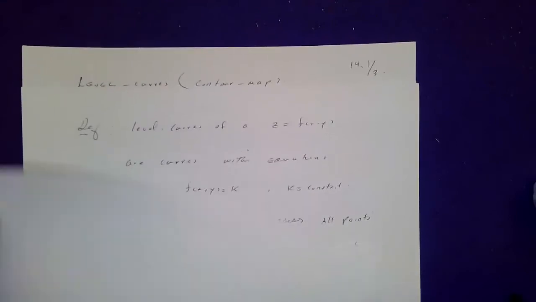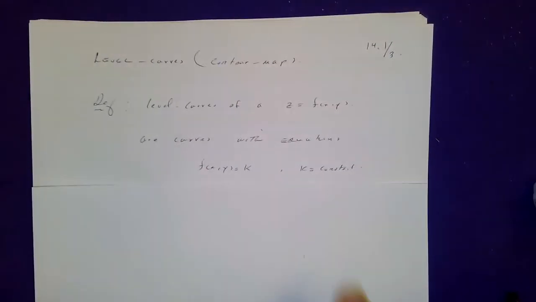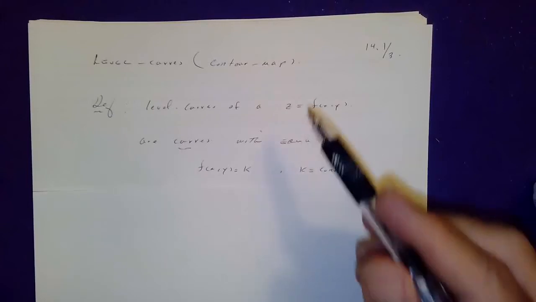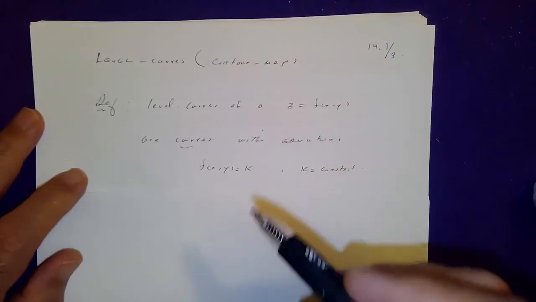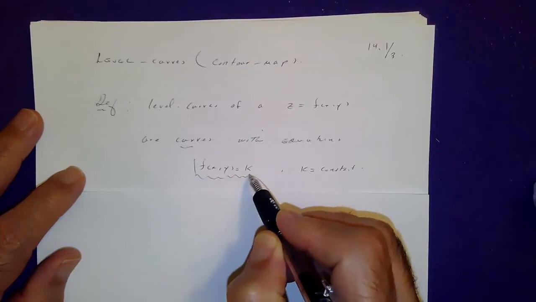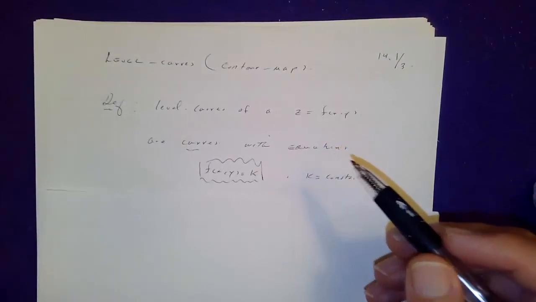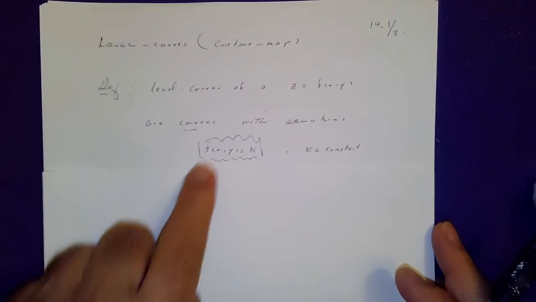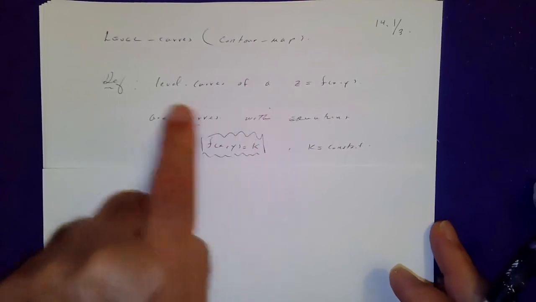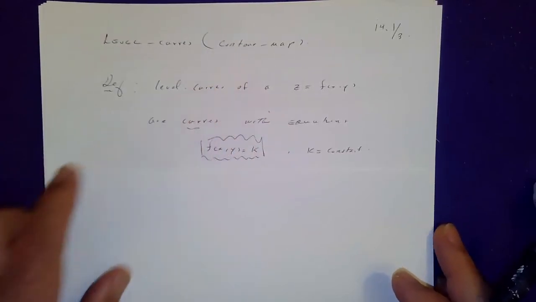Then we have something called level curves, also known as contour maps. Basically, level curves of a function of two variables are a bunch of curves such that f of x, y is equal to a constant. In other words, you replace z in this kind of function of two variables with a constant, and you graph these curves. The result is called level curves, also known as contour maps.